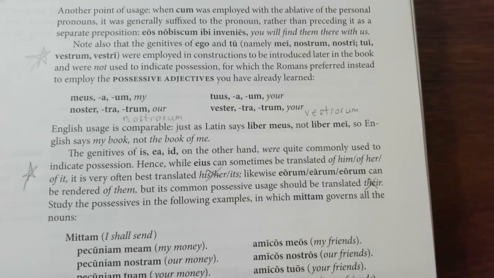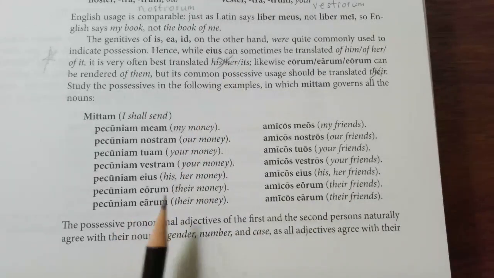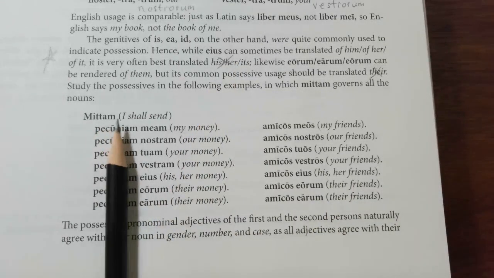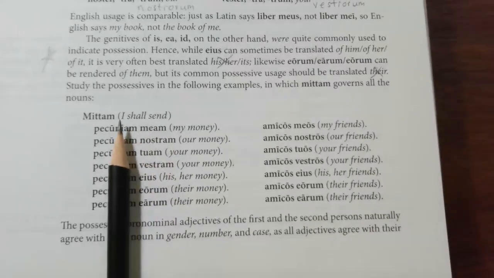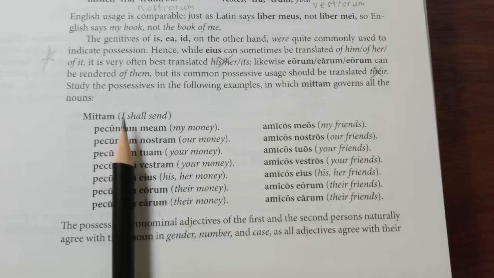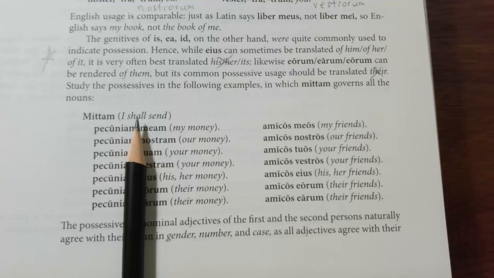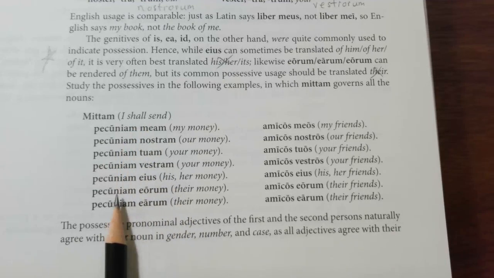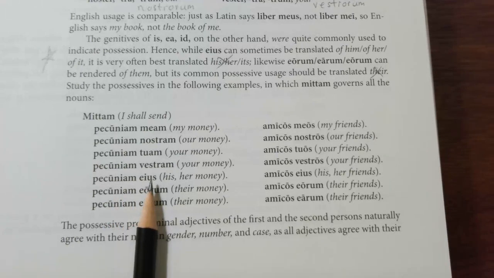All right, so the money. Let me jump down here so you can see. Okay, so "I shall send": mitto, mittere, third conjugation. We have a future indicative active, first person singular. I shall send the money, eius, of him or her or it.